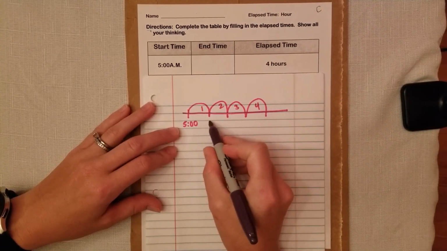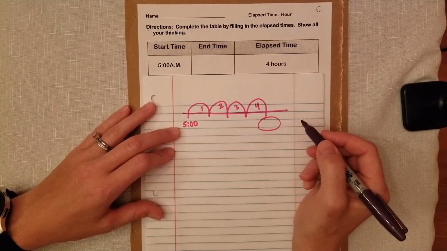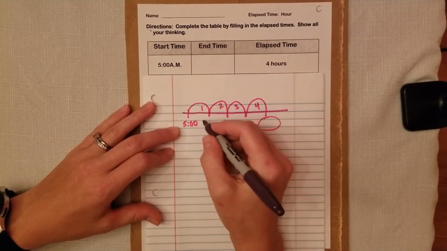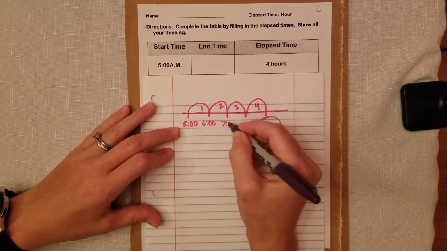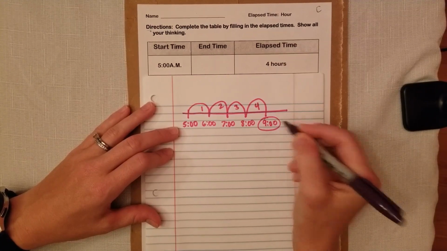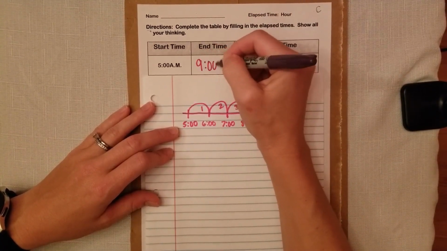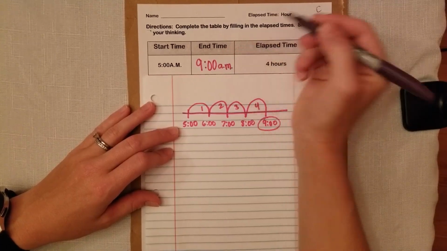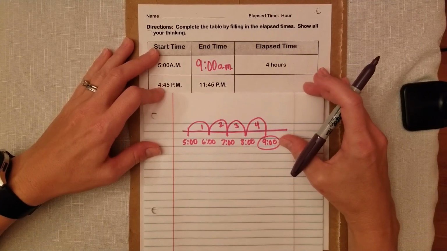Now I just need to go in and fill in my times, and then I'll be able to find that end time down here that I'm missing. So 1 more hour after 5 o'clock is 6 o'clock. We have 7 o'clock, 8 o'clock, and our end time will be 9 o'clock. So I could fill in 9 o'clock a.m. for my end time.